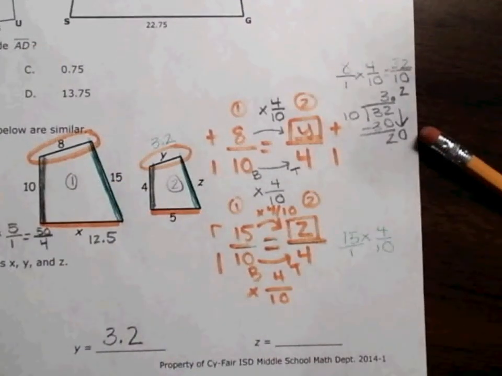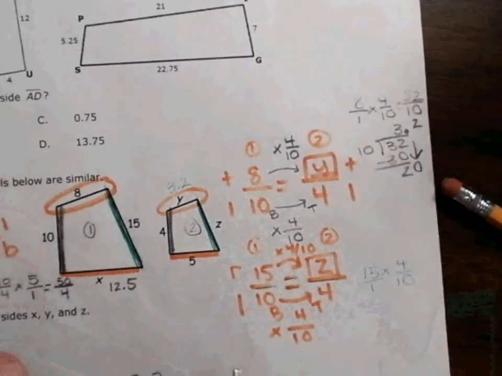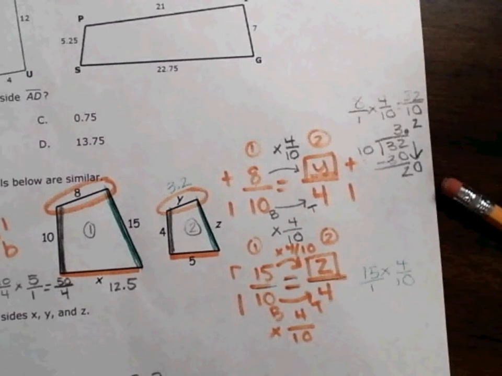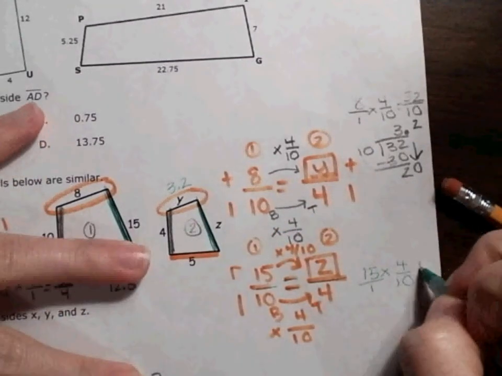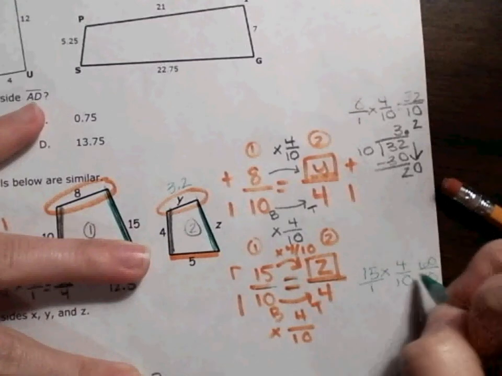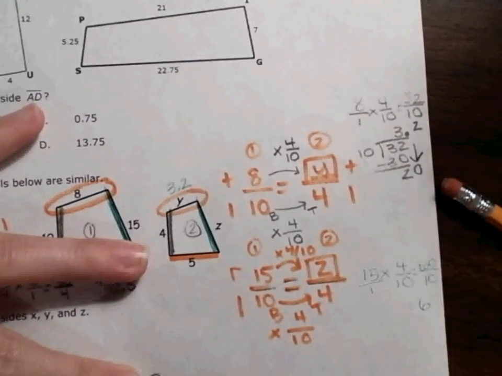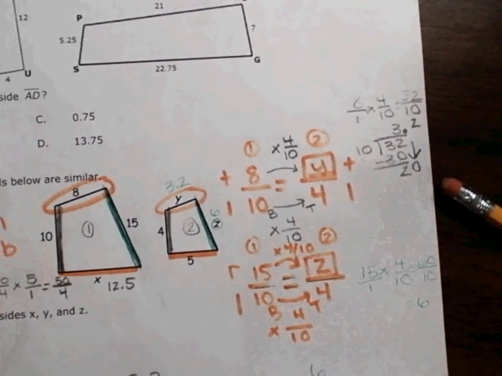Now we're just going to multiply. 15 times 4 gives me 15, 30, so that's 2, and 30 plus 30 gives me 60. So you should have 60 over 10. How many 10s can go into 60? That's when I know my answer is 6. So that means z's value is 6.